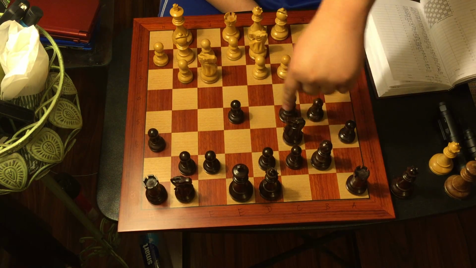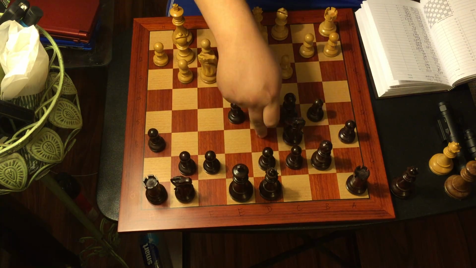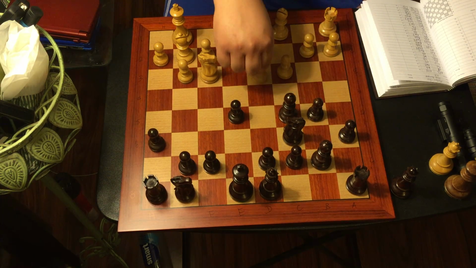His bishop's currently being blocked, and he's attacking my f2 pawn. I don't see too much good development. I would have preferred if he developed here or here. But I guess it's an okay move. It doesn't accomplish too much, because I can easily defend.